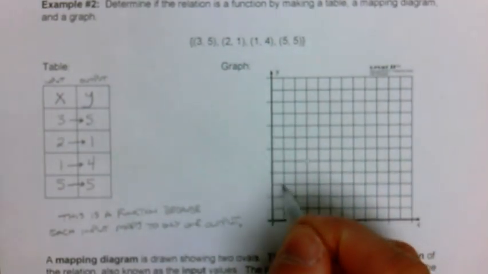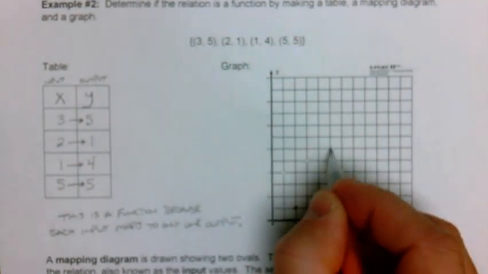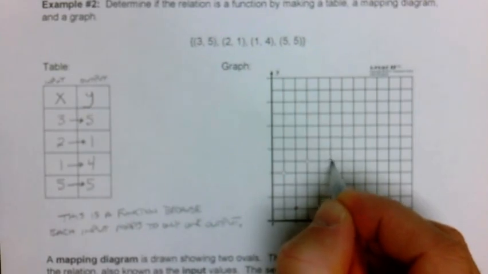So to the right 2, up 1. Our next is (1, 4). To the right 1, up 4. And our last one is (5, 5). To the right 5 and then up 5, right about there. And there we have it. So these 4 points represent what this relation, what this function looks like. A little bit later, we're going to talk about how we can look at a graph and determine whether or not the graph represents a function.